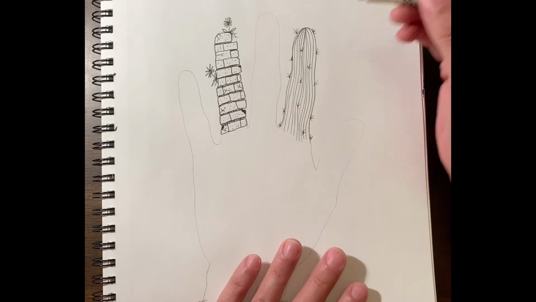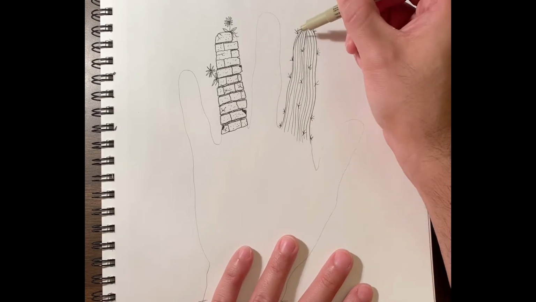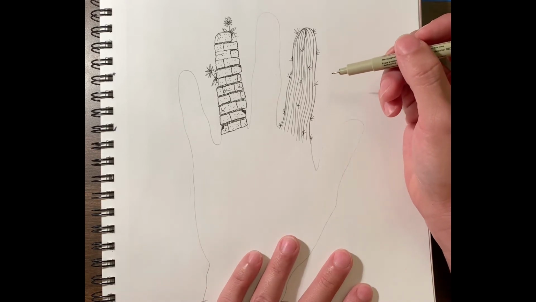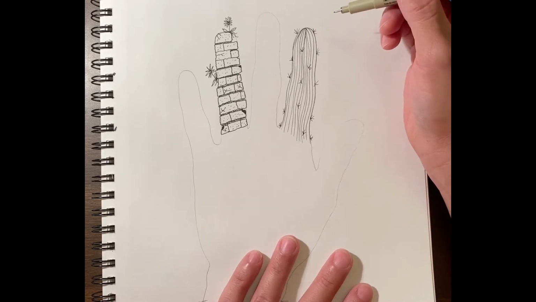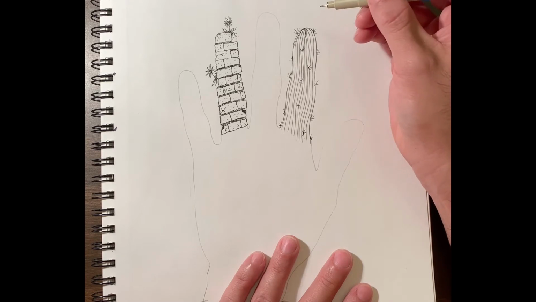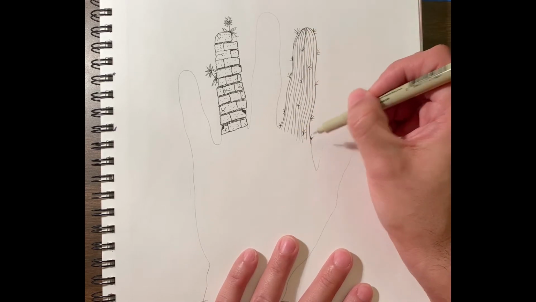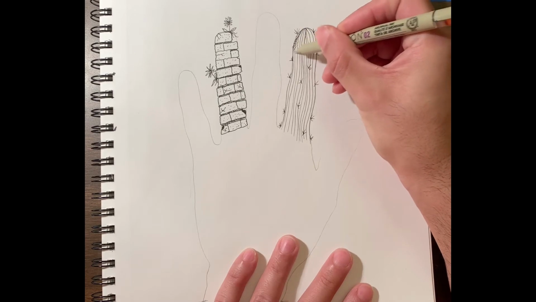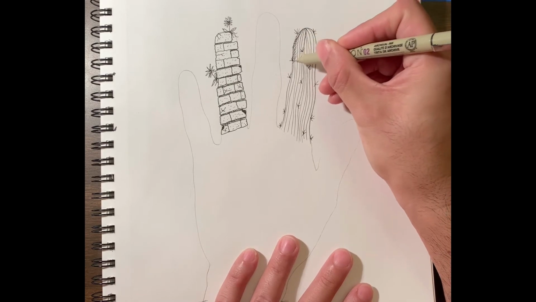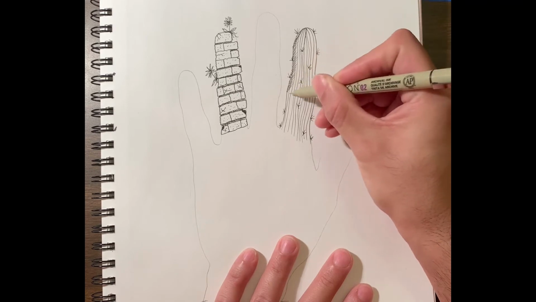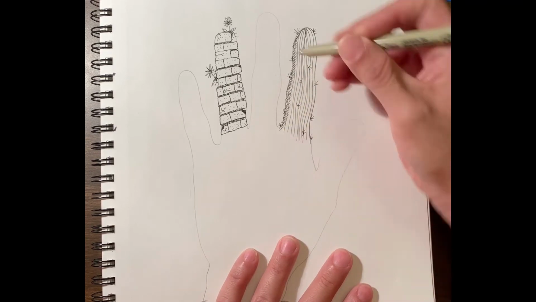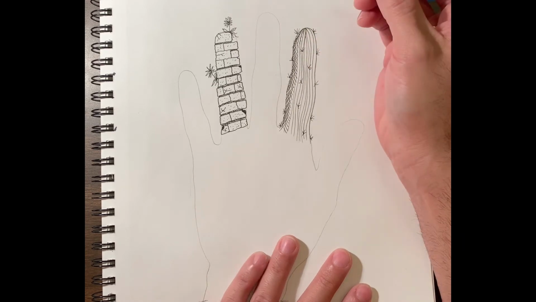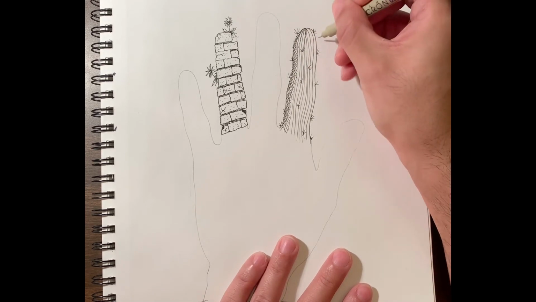All right, folks, we went ahead and created our cactus. These little spikes, I wouldn't create too many of them because then it might look hairy instead of maybe looking more like a cactus. To add some shadow work to make it even more realistic, we can do some hatching and cross hatching to the side of the cactus. We can add some flowers.